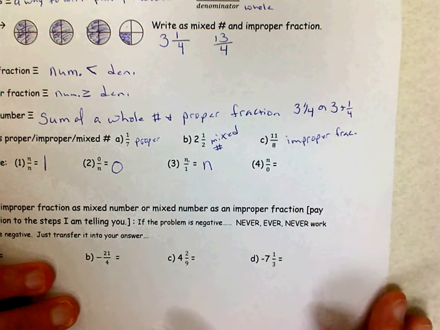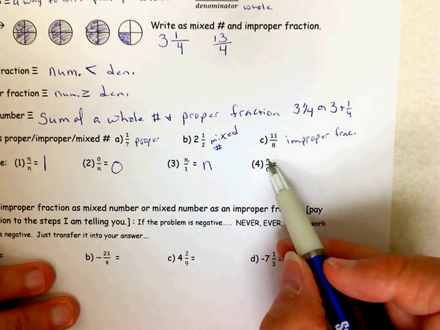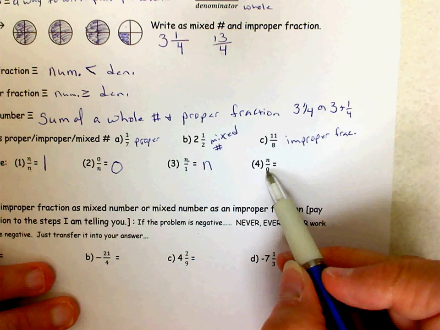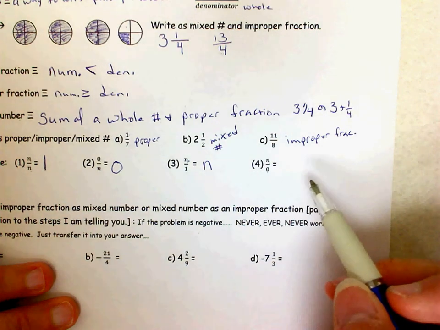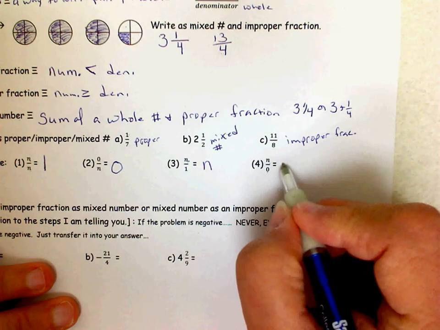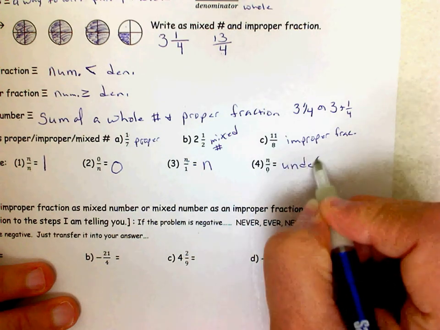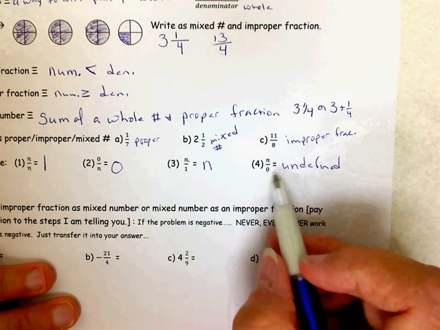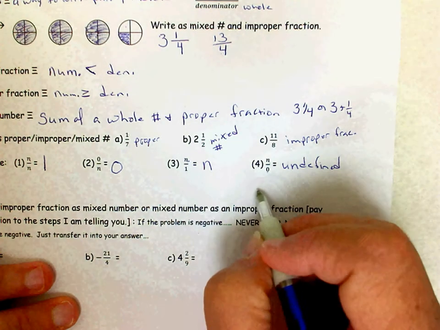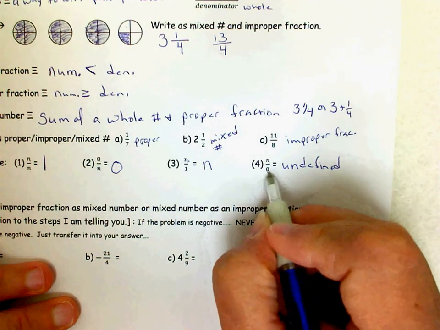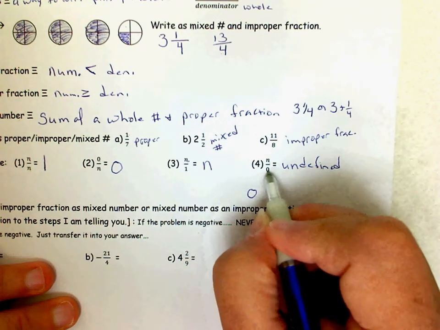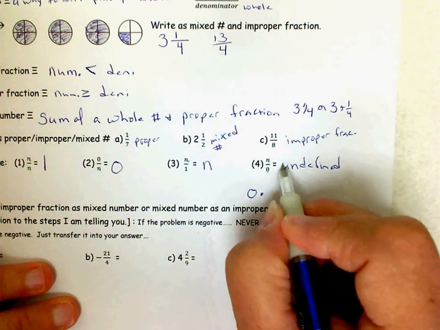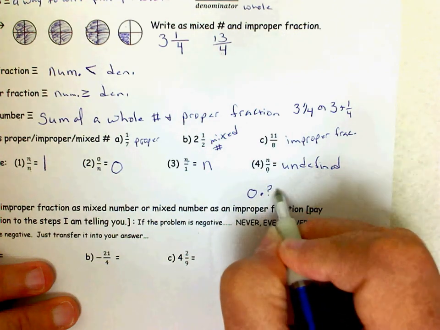Now the problem here is you have nothing. Your piece is in nothing, and yet you've got pieces. This cannot be defined. This is undefined. And there is a check for this. If you take the quotient or the divisor or the denominator and you times it by the quotient or the answer, you should be able to get the top.